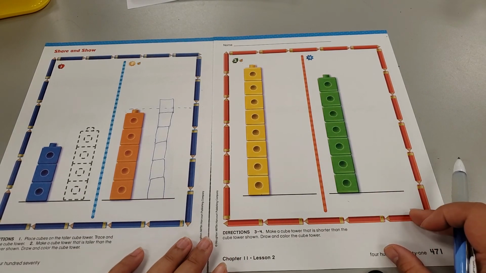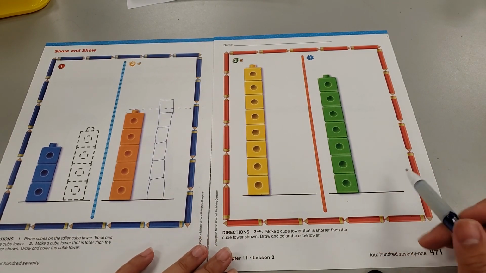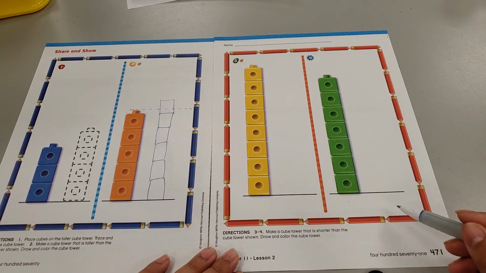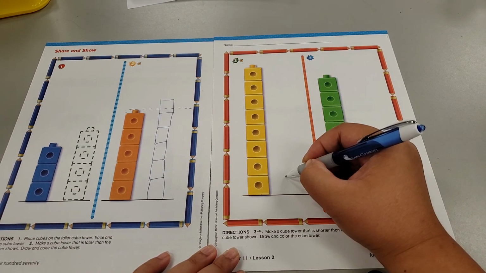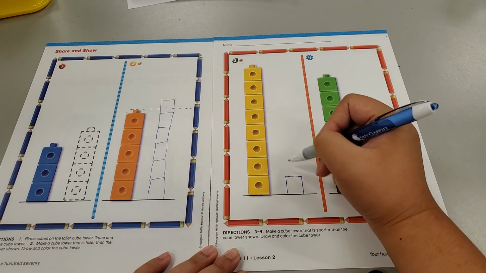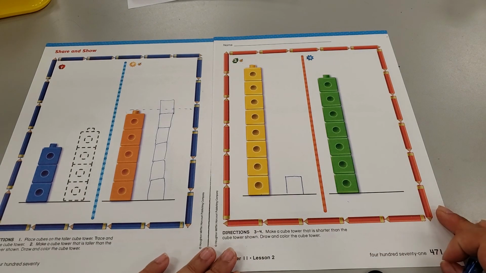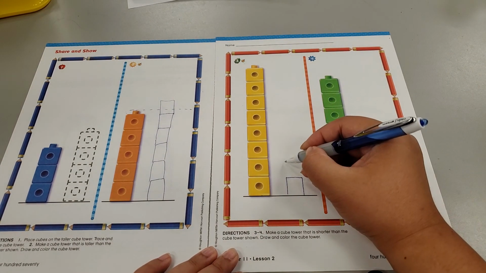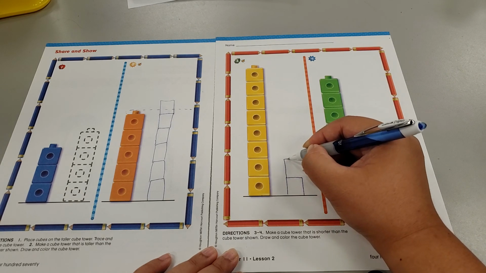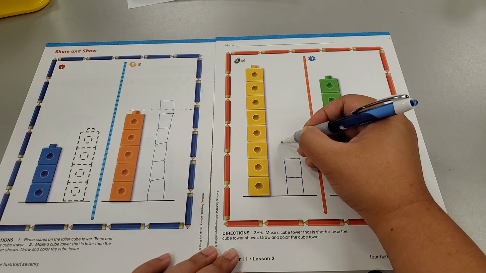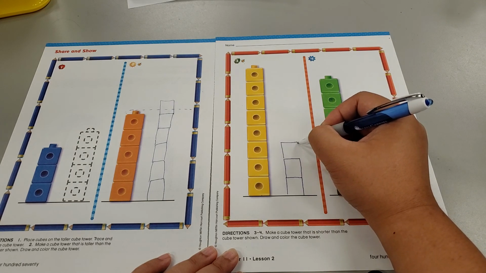On our next page here, now that we have our tall yellow tower and green tower, please draw cube towers that are shorter than the cube tower they give you. So I'm going to need a cube tower that is shorter than my yellow tower. Now, if I just had one block, is that really a tower yet? Oh, thank you. Please at least stack 2 or more so that you have a tower. I think I'll go with 3 on this one.